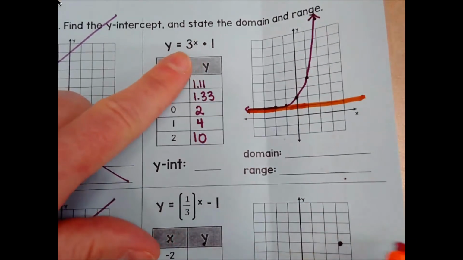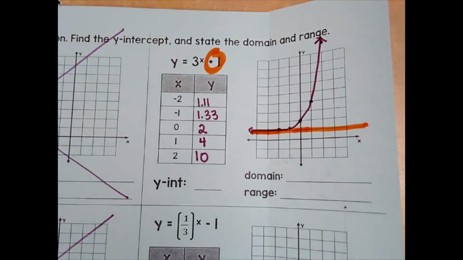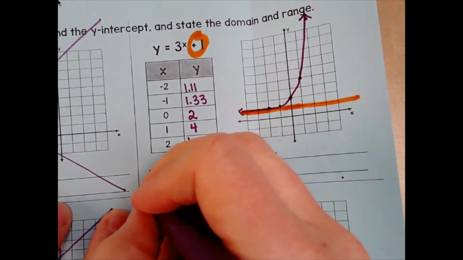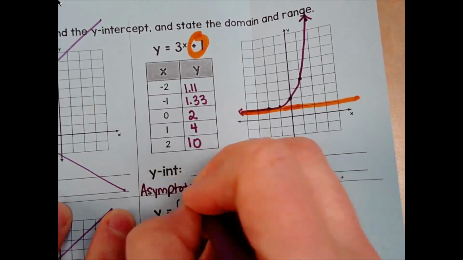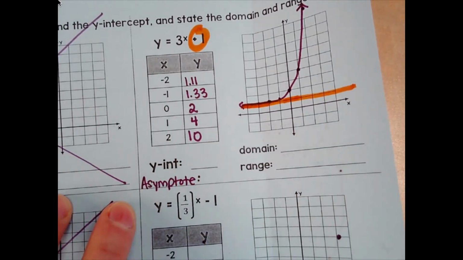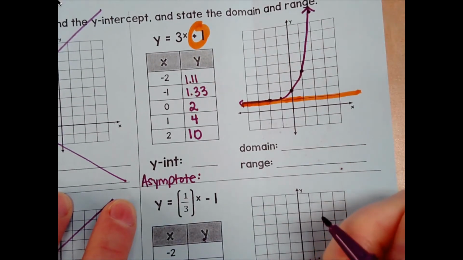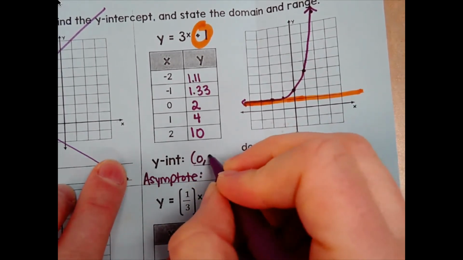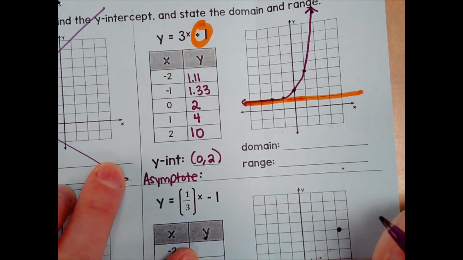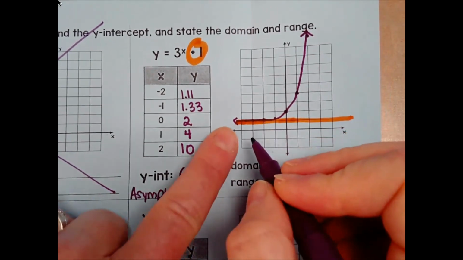That shows up in our equation right here. Previously, we didn't have any plus or minus, so it was 0. So we're going to write it here. So the y-intercept is 0, 2. Domain, how far left is it going to go?